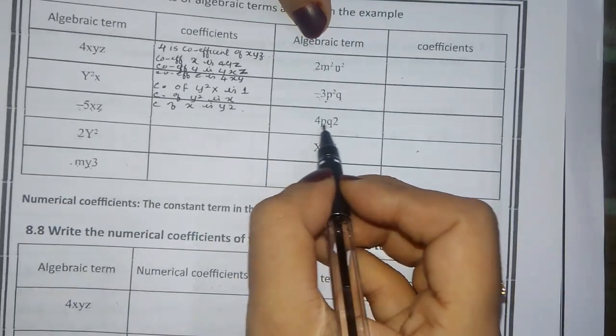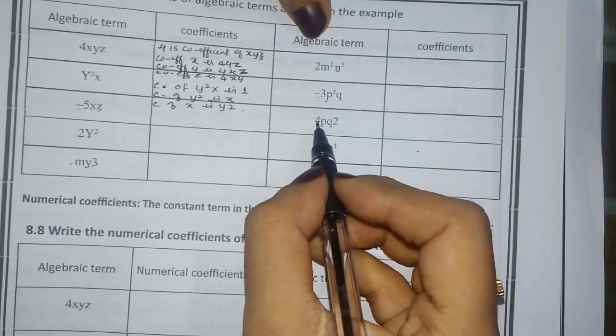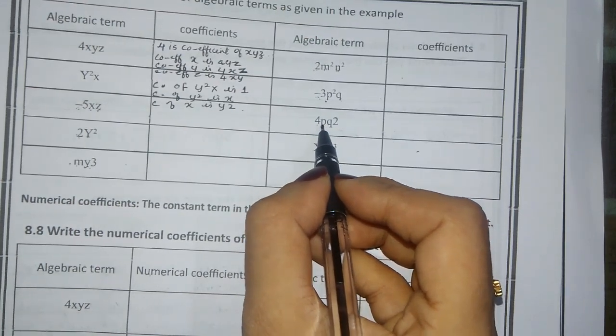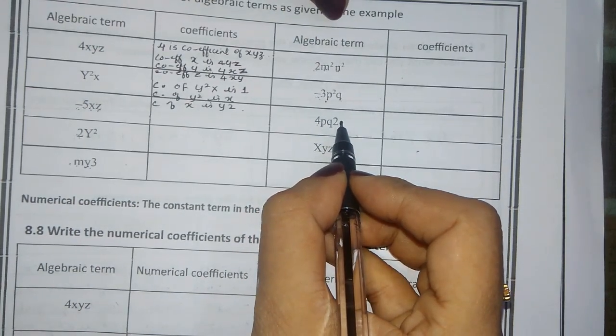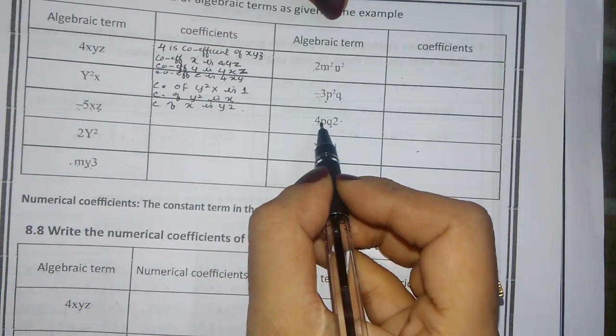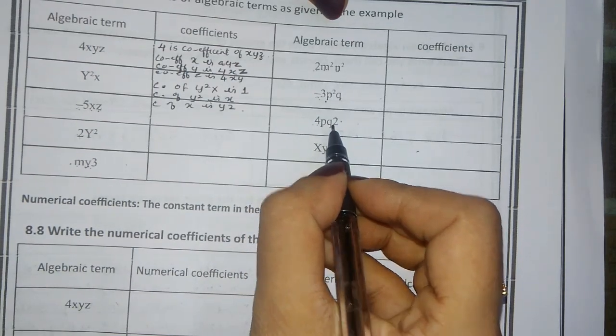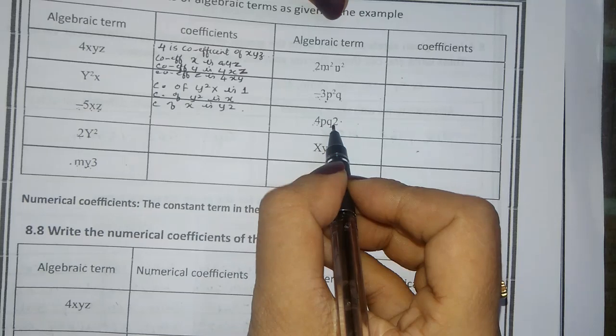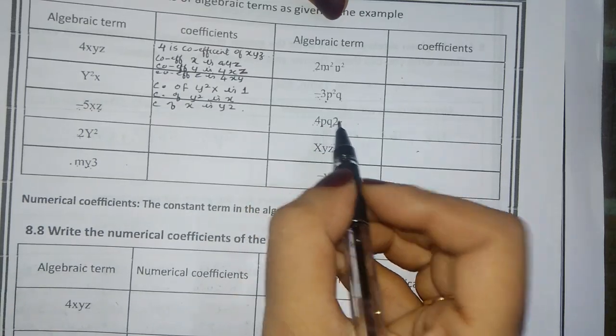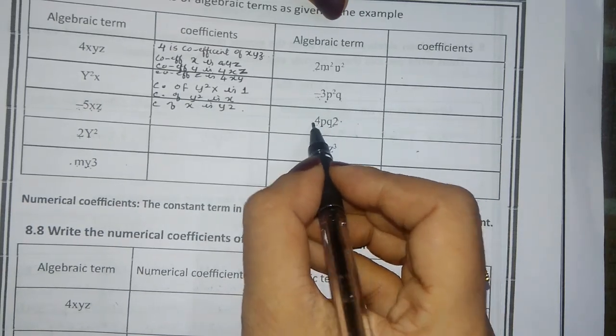Like that way for this 4pq square, coefficient of 4pq square is 1. Coefficient of 4p is q square. Coefficient of 4q square is p. Like that way, coefficient of pq square is 4.